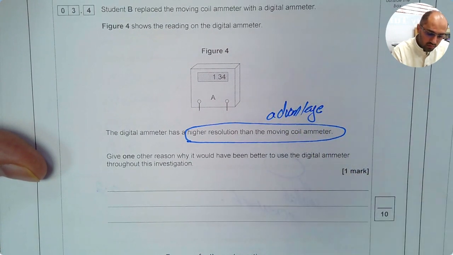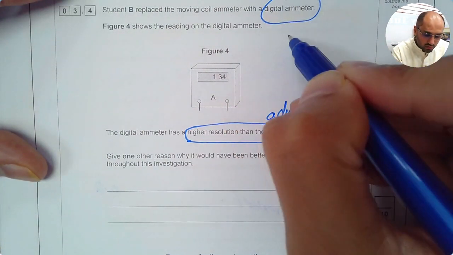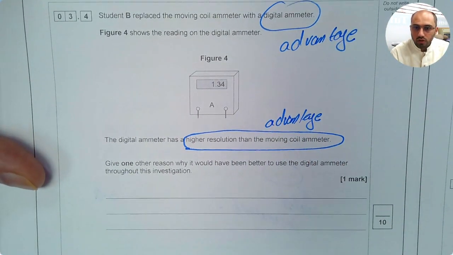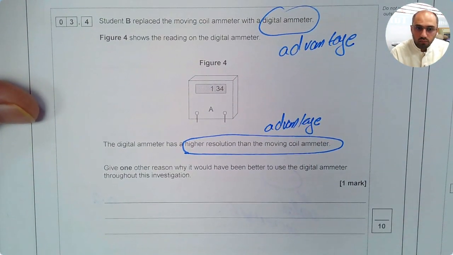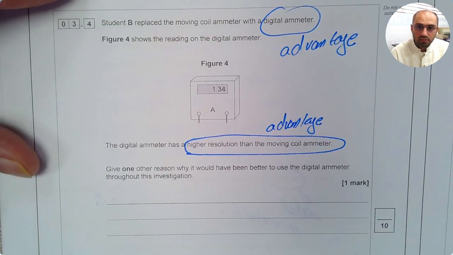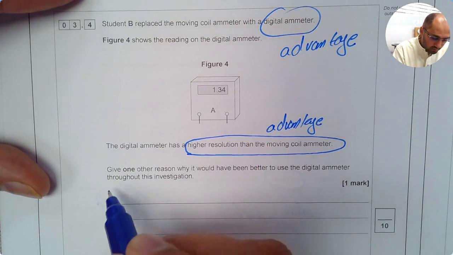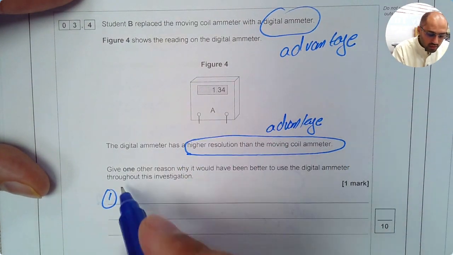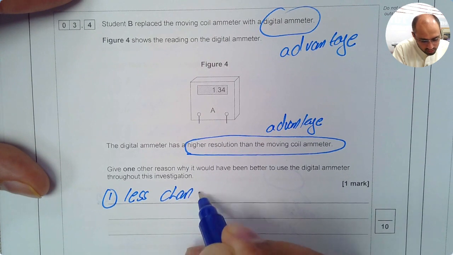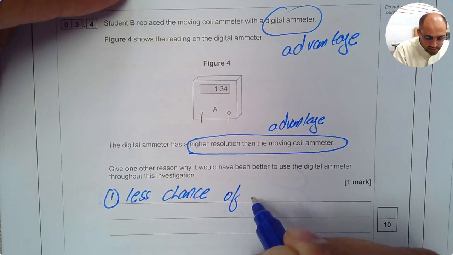Okay, so we've got two. This is also an advantage. So we got 2 advantages of this. Give one reason why it would have been better to use a digital ammeter in this investigation. So I can say the first one, because it's digital, there is less chance of misreading.